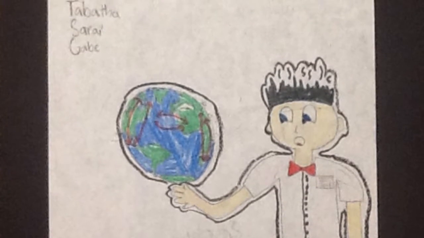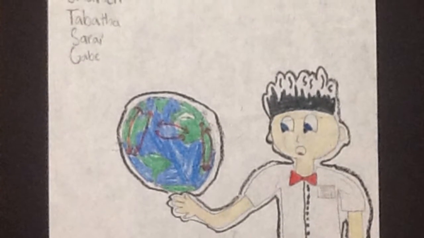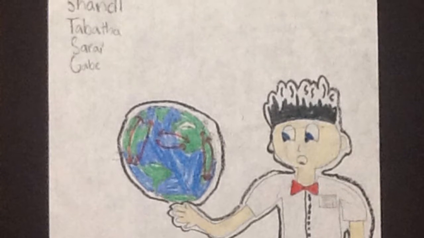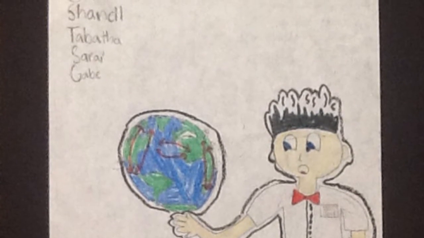In conclusion, the Coriolis effect is caused by Earth's rotation on weather patterns and ocean currents.